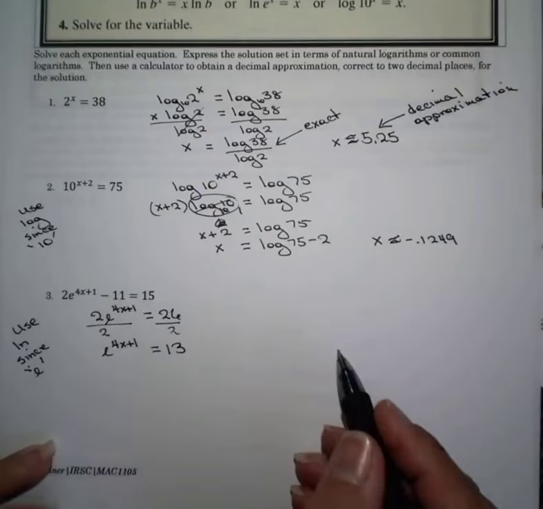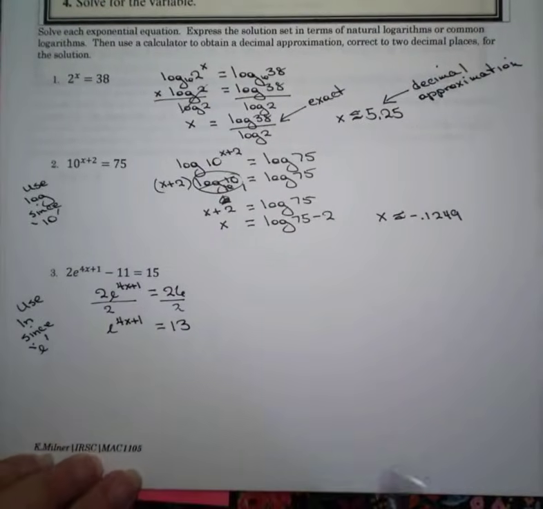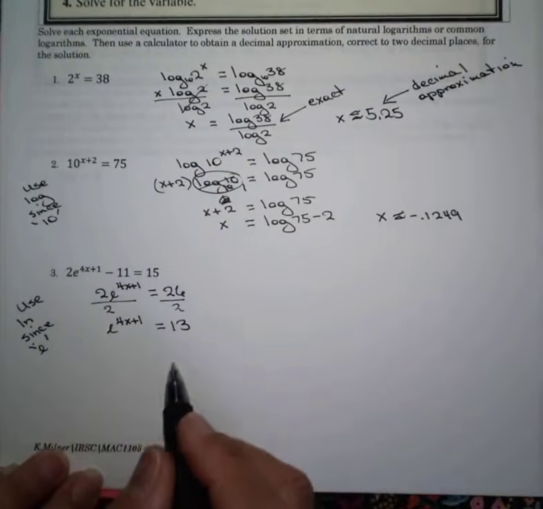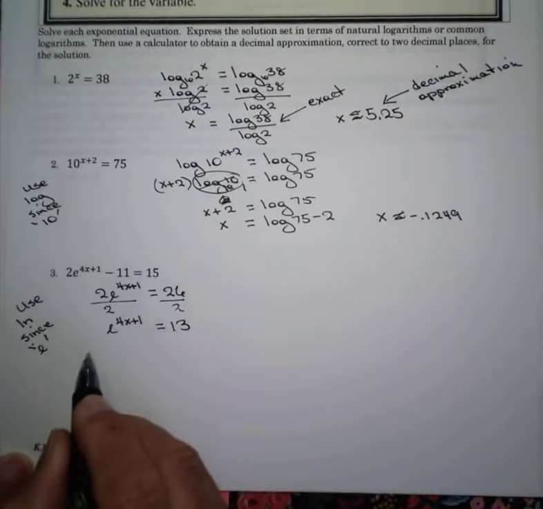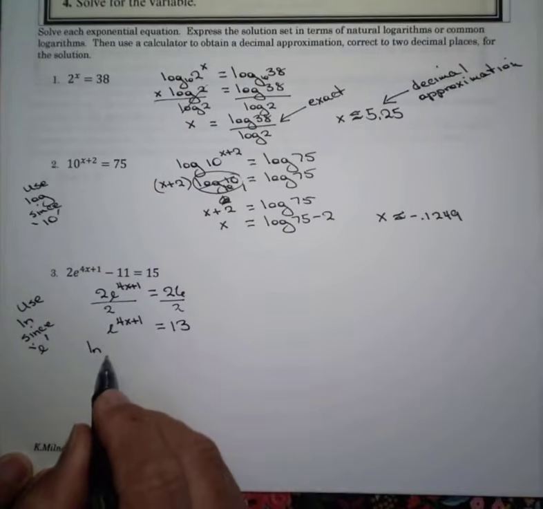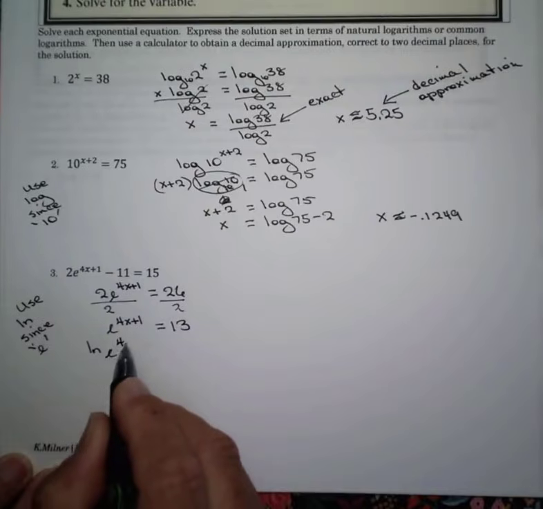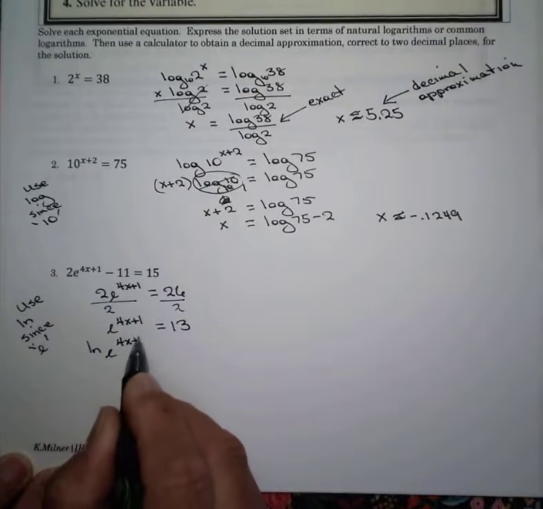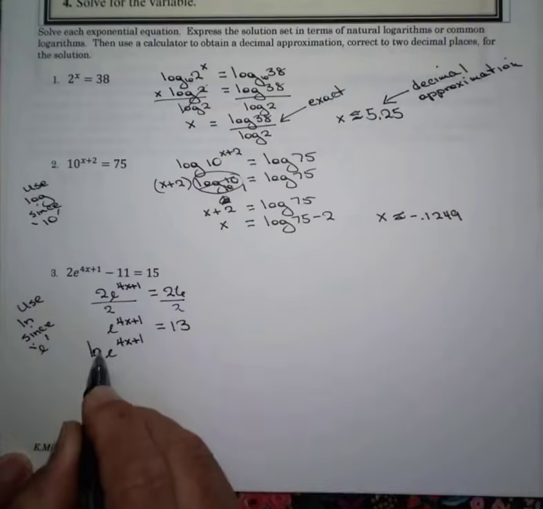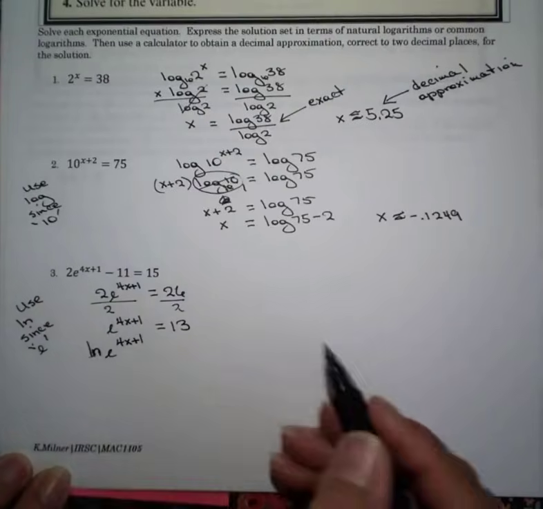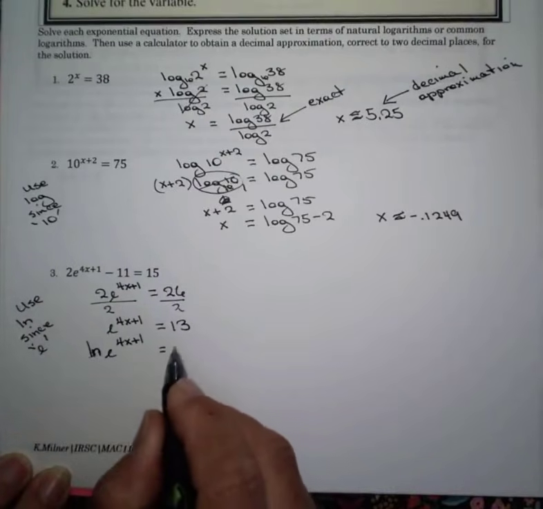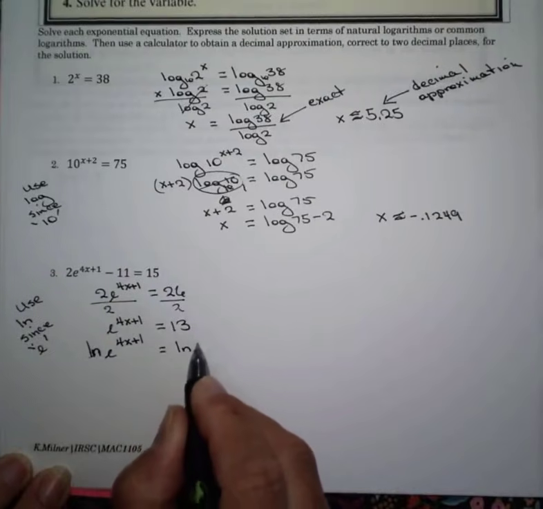Now what do I do? Well, now what I can do is take the natural log of both sides. So I'm going to come over here and say I want the natural log, and you can write it in cursive if you want to. I'm going to sort of separate it. It's the natural log of e to the 4x plus 1, and that's going to equal the natural log of 13.